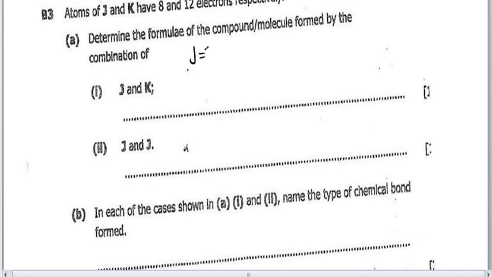J has electron arrangement 2,6, then K, which has 12 electrons, will be 2,8,2. So J has 6 electrons in the outermost shell, K has 2 electrons in the outermost shell. This tells us J is a non-metal, whereas K is a metal. So the type of bonding that will take place is ionic bonding, and K is going to donate 2 electrons.